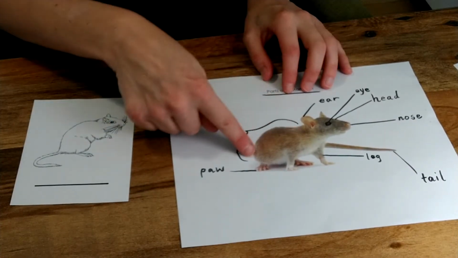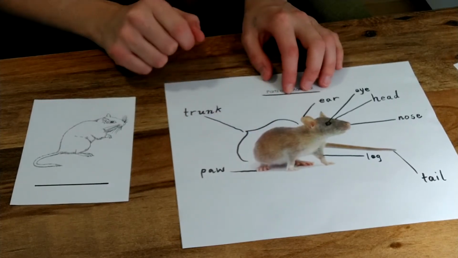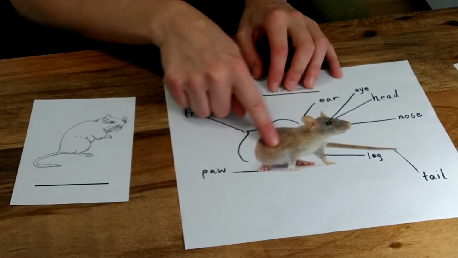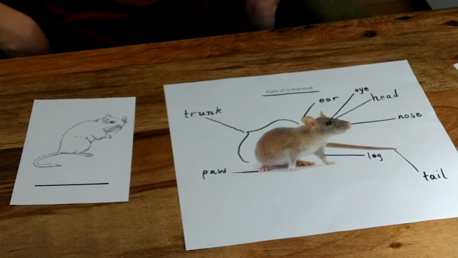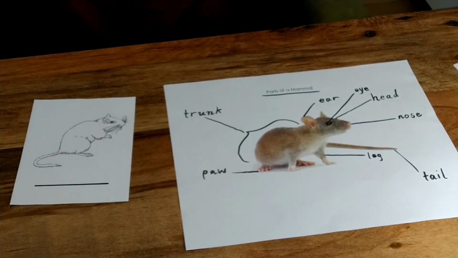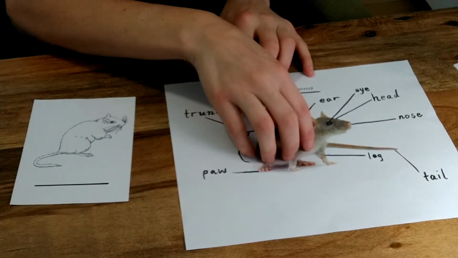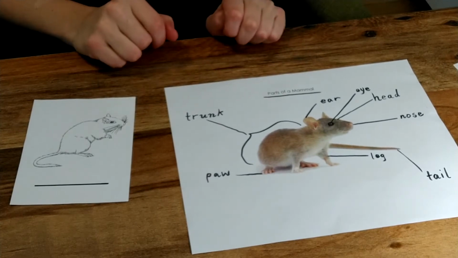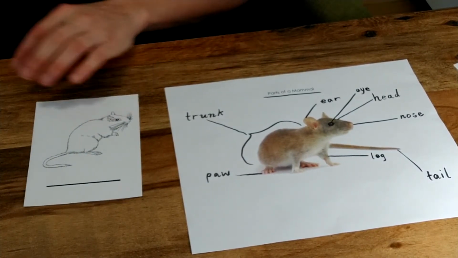Now, this whole part is called the body or the trunk. So this is the main part of the body. For you, it would be kind of from your shoulders down to your hips. All of the limbs or arms and legs are attached to this. It's called the trunk or the main body. We're going to call it the trunk.